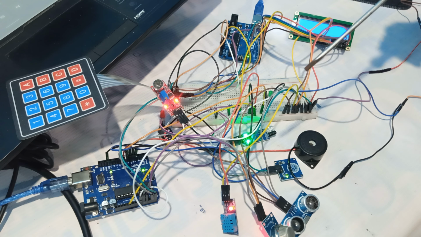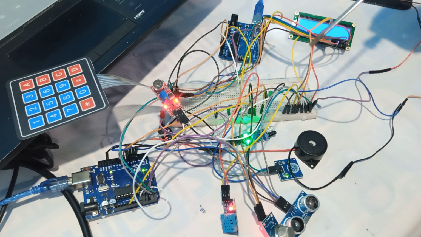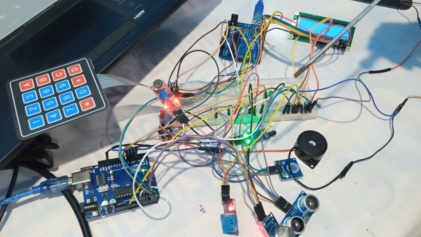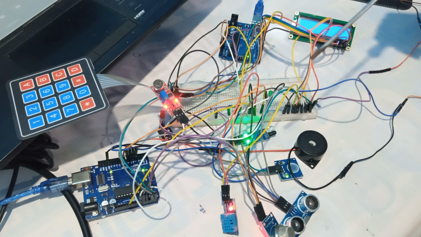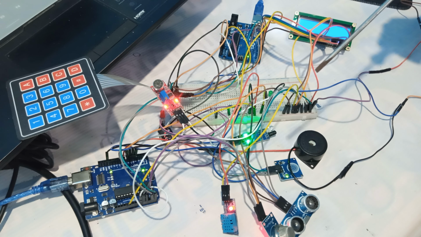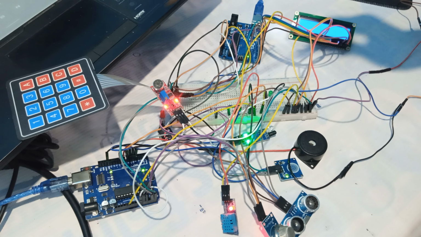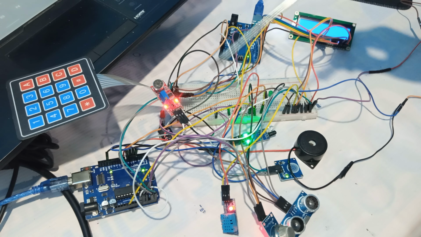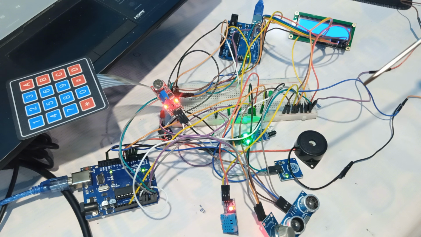So what is the working of MPU 6050 in this prototype? The MPU 6050 sensor detects the vibrations or the movement caused by large animals. When any of the sensors I have discussed crosses a threshold value, our LED turns on and the buzzer alerts immediately.